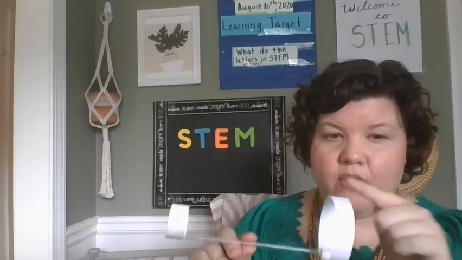So you're going to create this glider, and using the engineering design process, you're going to try and figure out what size circle would be the best, what side you should throw it from. Should you throw it from the big loop side or the small loop side first to get it to go as far as you can?